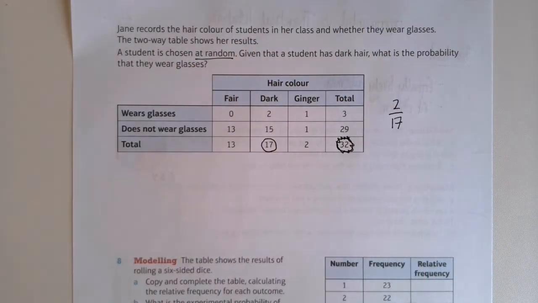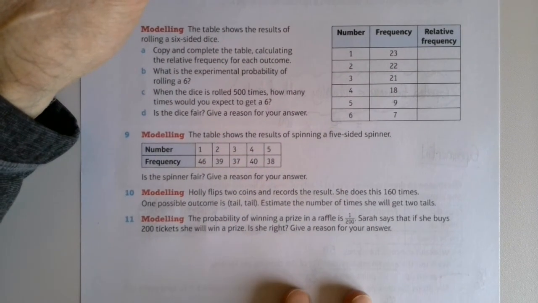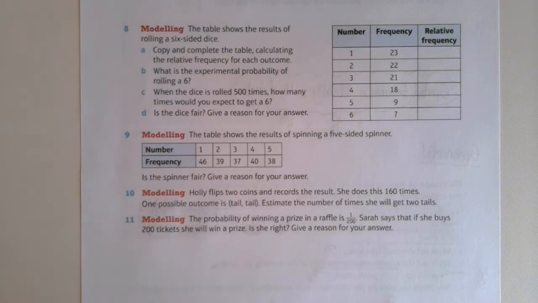So that question there, I only threw that in because I think sometimes the line is blurred, it's not always obvious, but it doesn't actually matter. Whether it's experimental or theoretical, it's still a very, very similar process. So here's 4 questions I'd like you to have a go at.